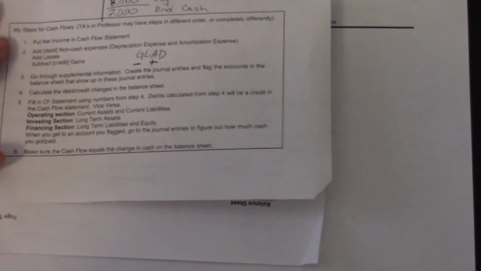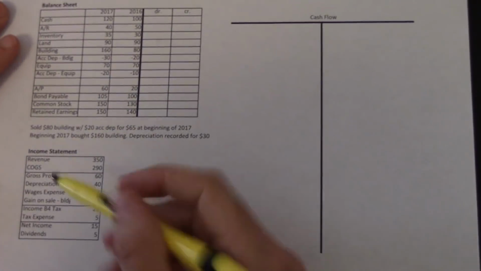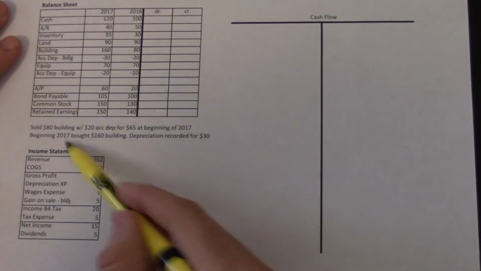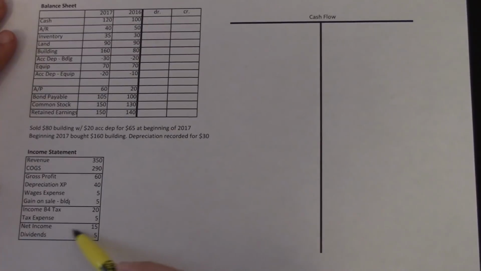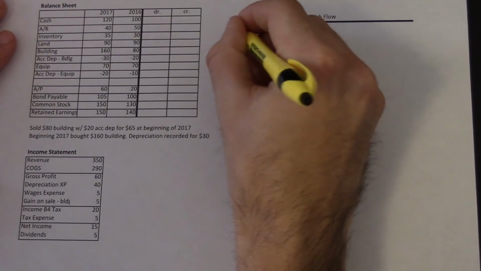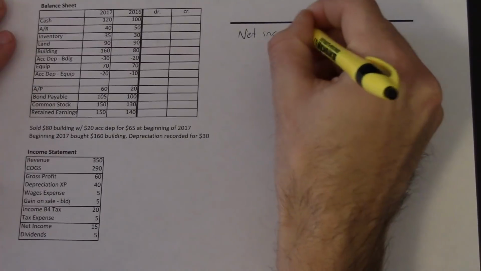Step one is to put net income into our cash flow statement. Here's our income statement, here's our balance sheet, and two pieces of extra information. Our net income comes from the income statement. We've got a net income of $15.